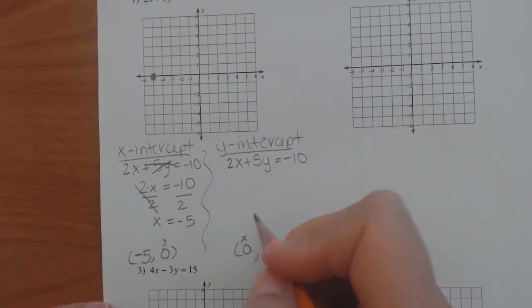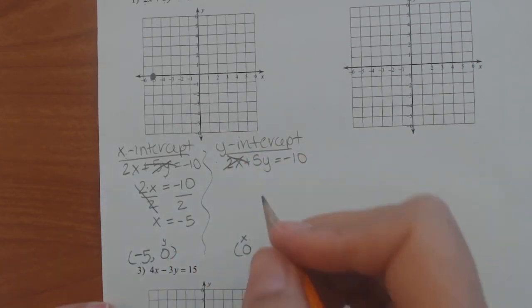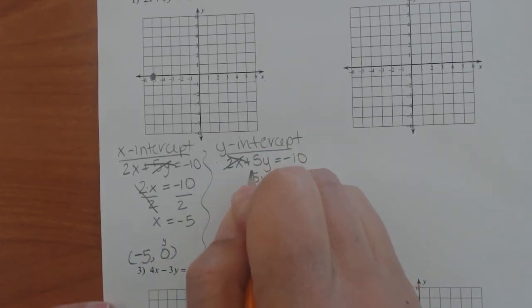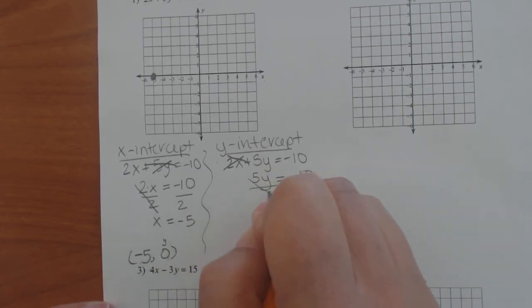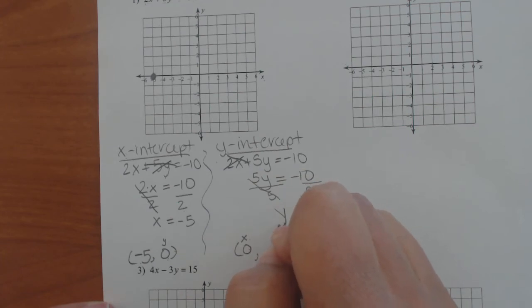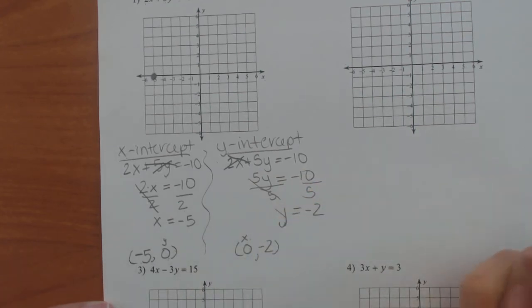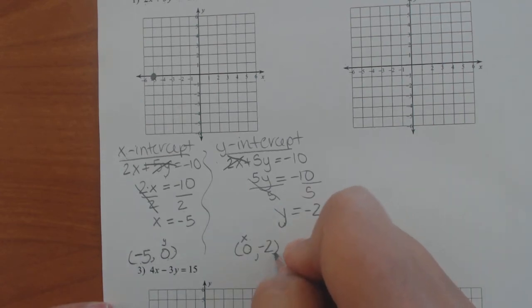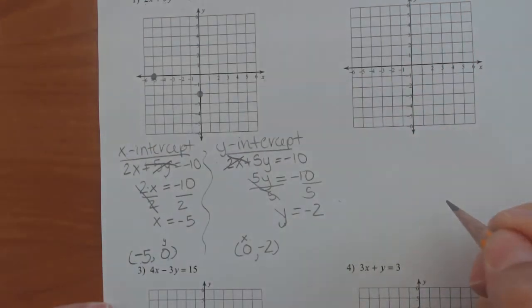There we go. Okay, so what happens when we do that is that crosses this x term out completely, and we are left with just the y term, positive 5y equals -10, and we're going to be dividing 5 by both sides, and our y value is going to equal -2, and I'm going to write down a -2, and so that's our y-intercept, 0, -2, and that's right here, 0, -2.